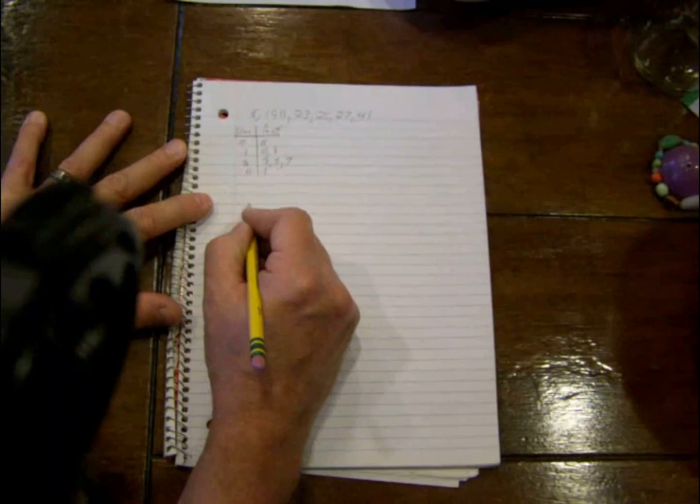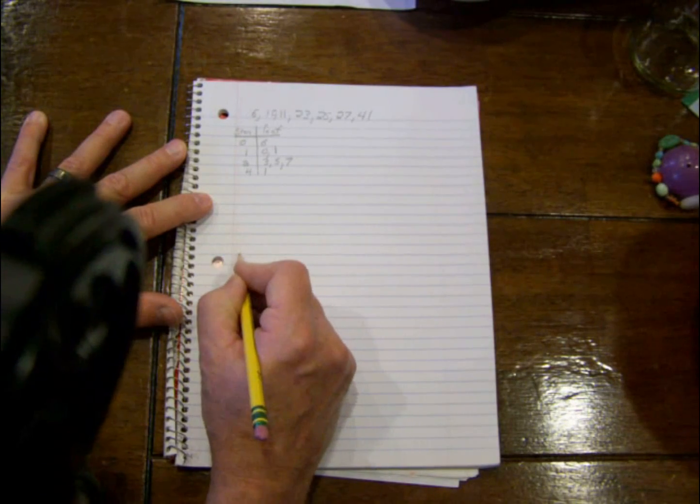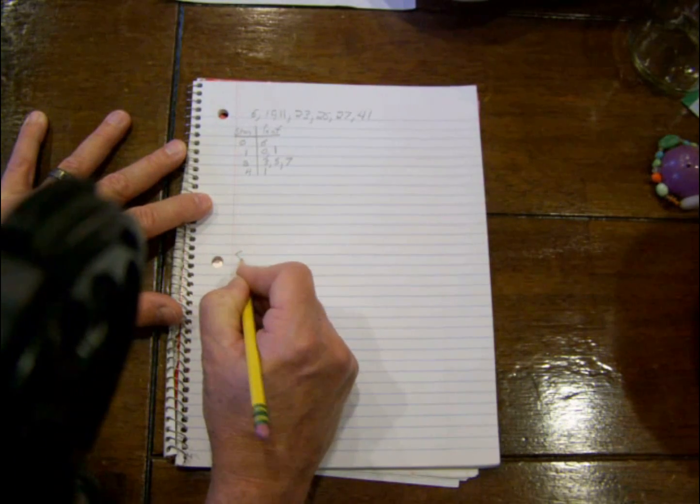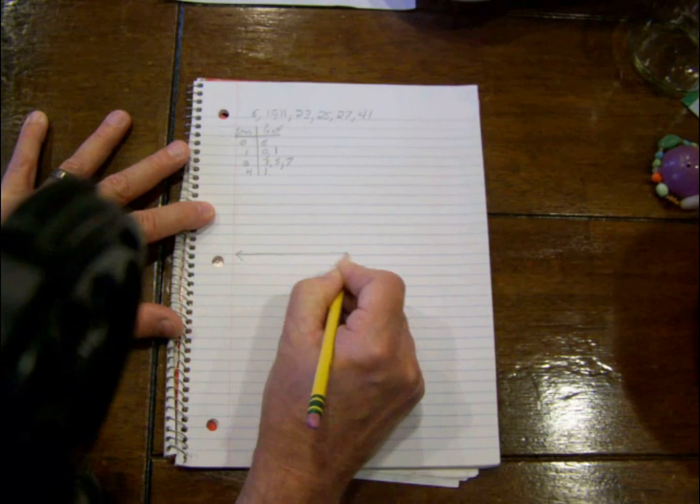So I am going to try to make a number line from here.